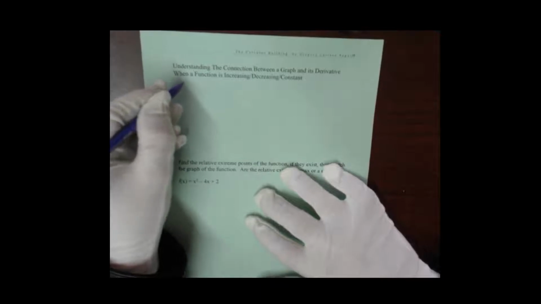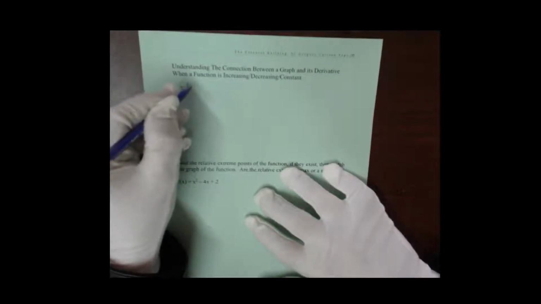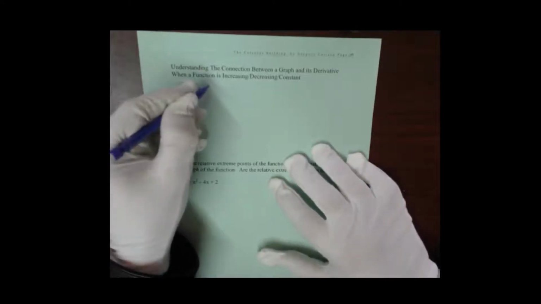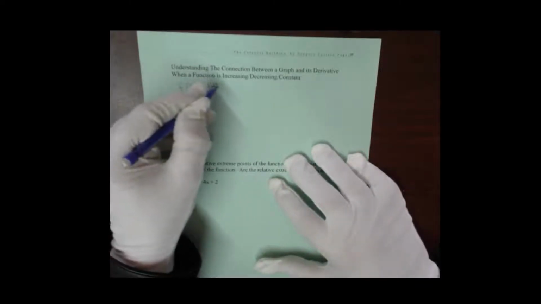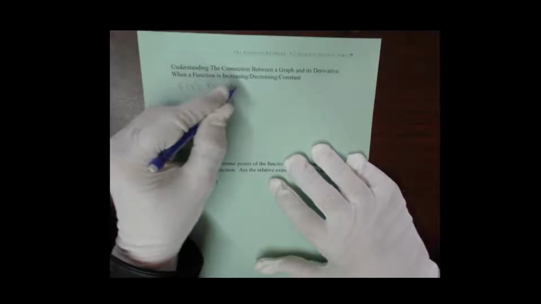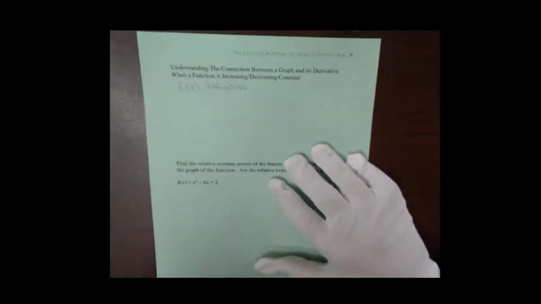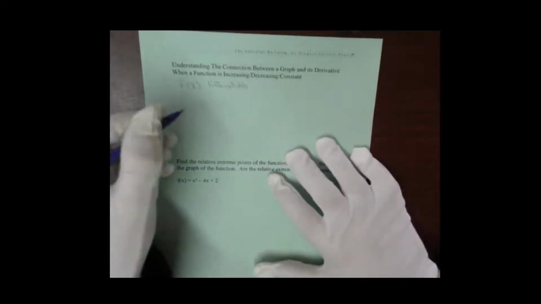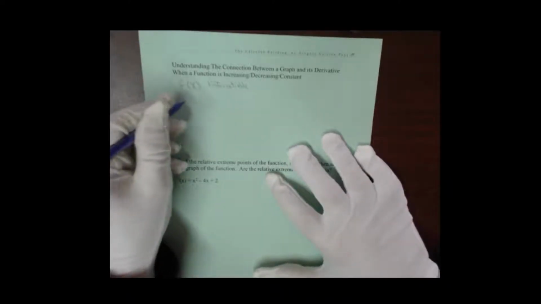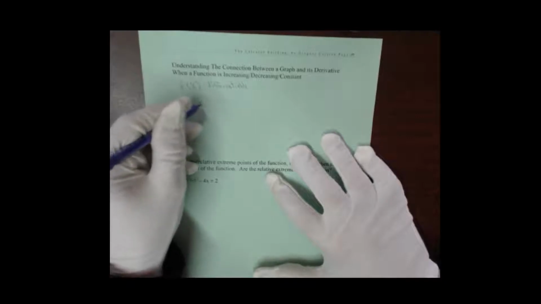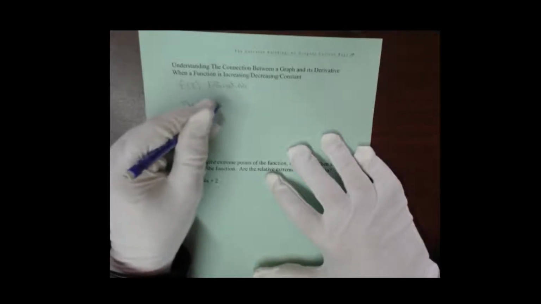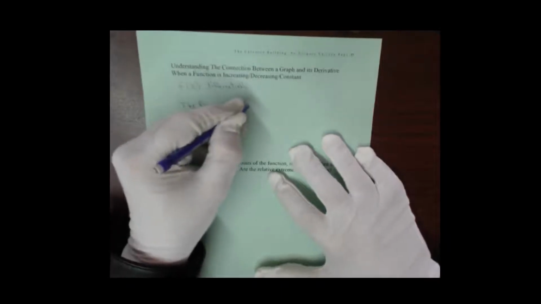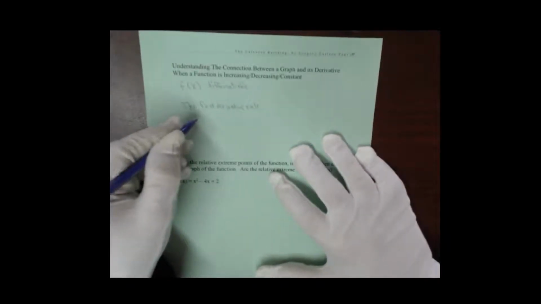Here's the idea. Pretend that I have a function, f of x, and pretend that this function has a derivative. In other words, pretend that the function is differentiable. Well, then that means we can tell when it's increasing and decreasing by looking at its derivative. This is called the first derivative rule. The idea is quite straightforward.